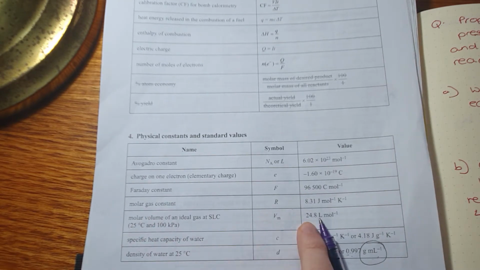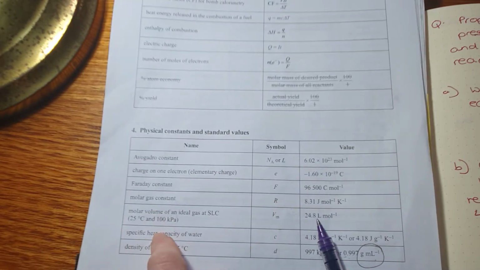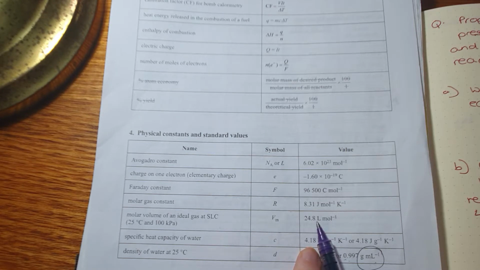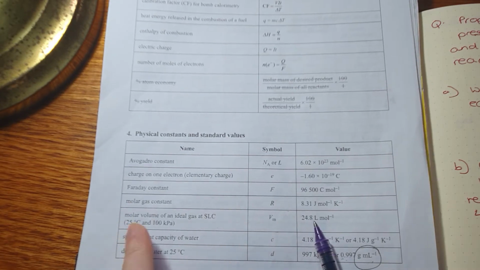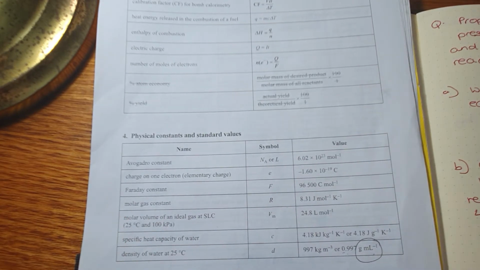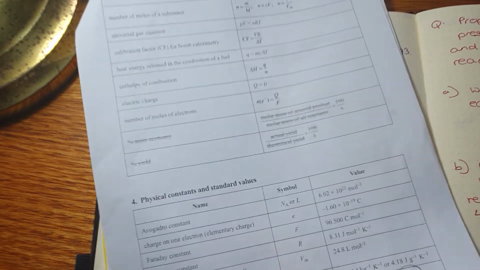That's how many litres it's going to take up. Same for nitrogen or neon or gaseous carbon. I don't know how hot that would be. Anyway, so that's at 25 degrees C.